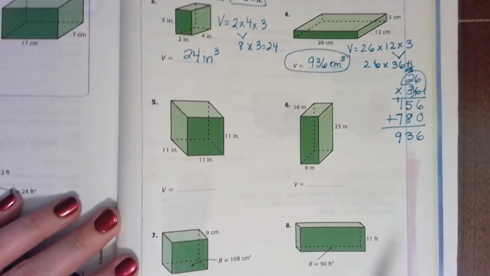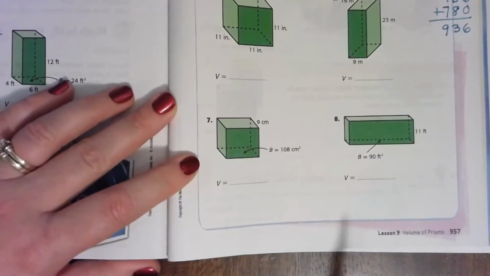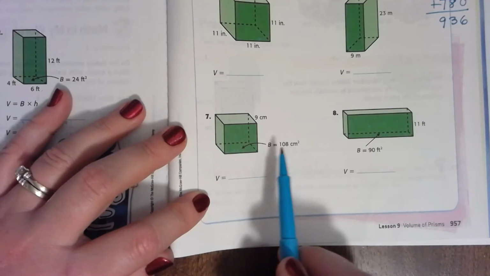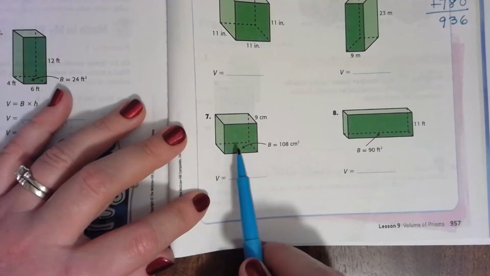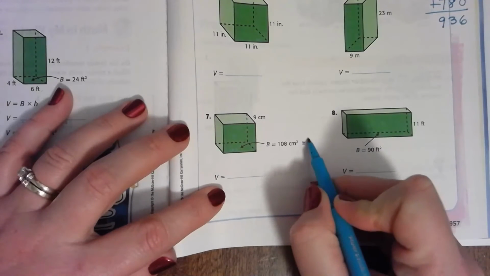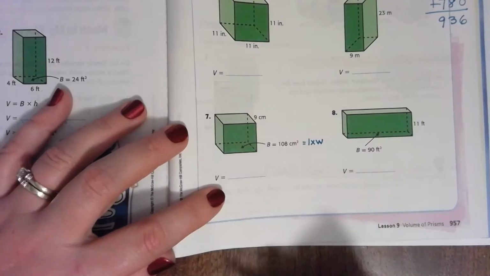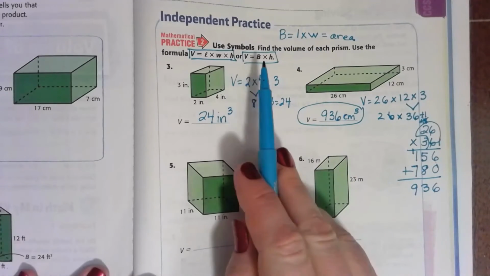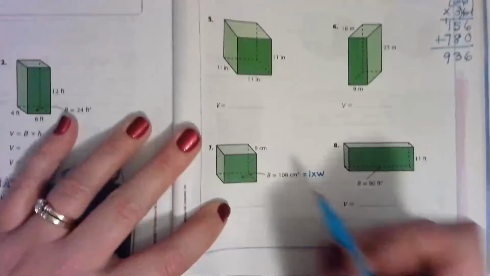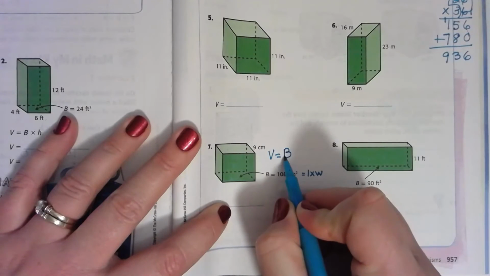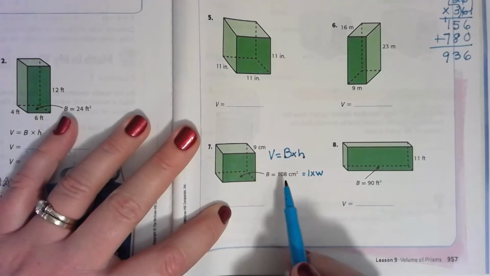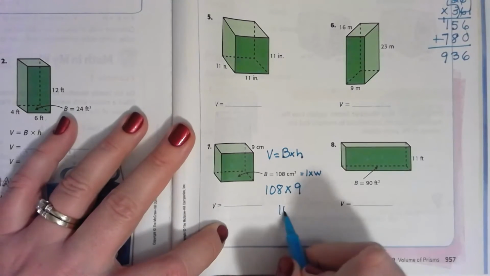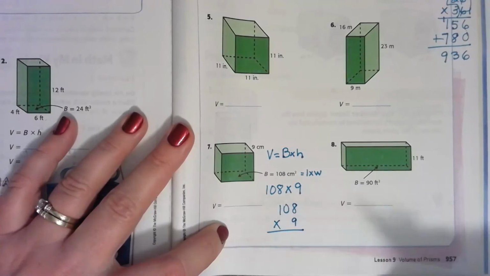Okay. Then, let's take a look down at number 7. Notice how they give me the base of 108 centimeters squared. Well, that's length and width, right? So that's already equal to the length times width. And then they give me the height of 9. So if I have the base as the length times the width, I can take base times height to find the volume. In this case, I can take 108 times 9 to find my volume.